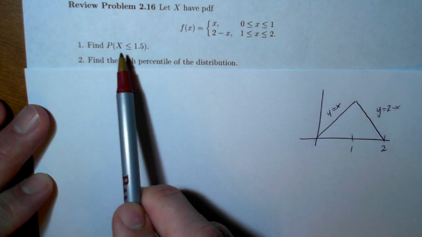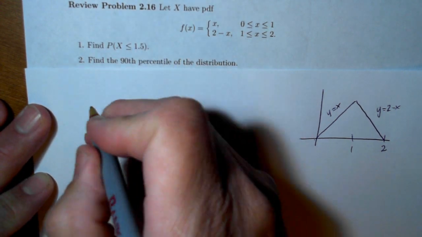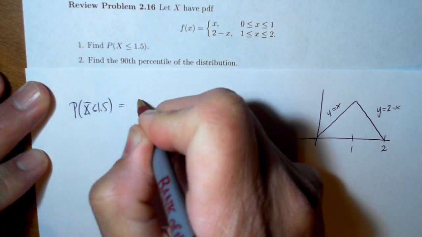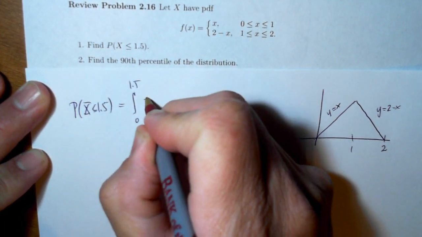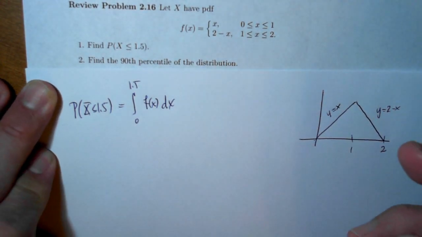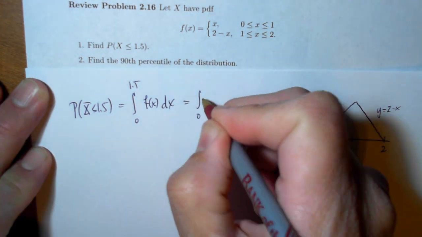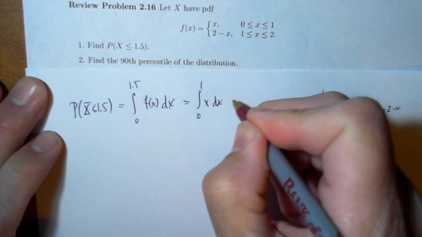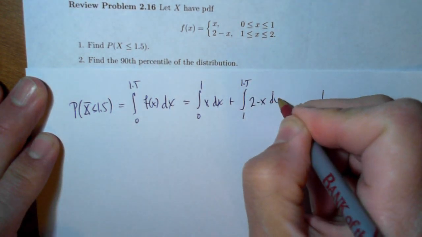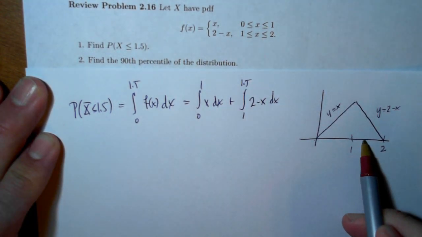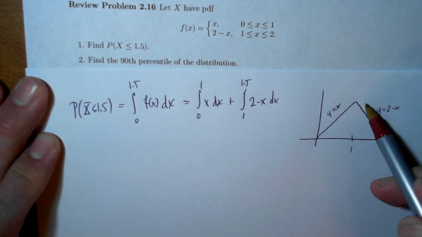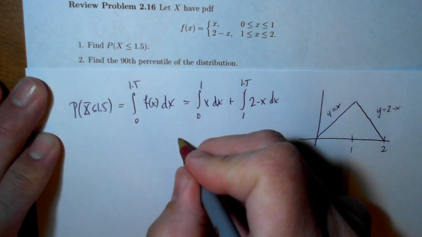First off, find the probability that capital X is less than or equal to 1.5. So the chance that x is less than or equal to 1.5, that's the integral from 0 to 1.5 of f of x dx. Because it is piecewise defined, I have to do it in two parts. Integral from 0 to 1, x dx, plus integral from 1 to 1.5 of 2 minus x dx. So I want to find the area from 0 to 1.5. From 0 to 1, I use this part, and from 1 to 1.5, I use this other part.